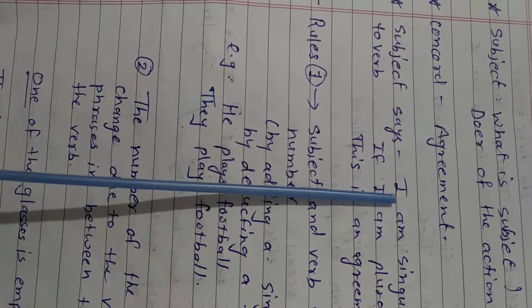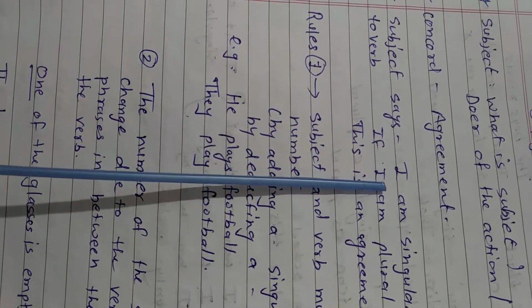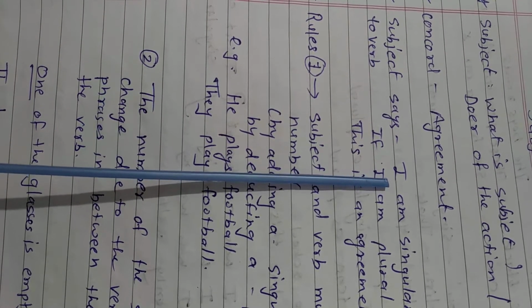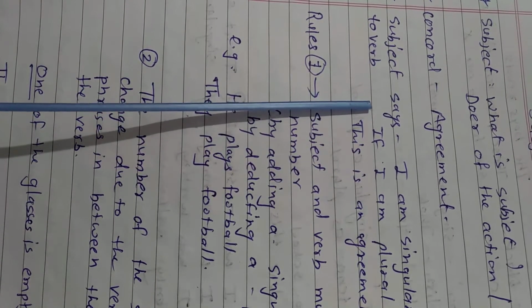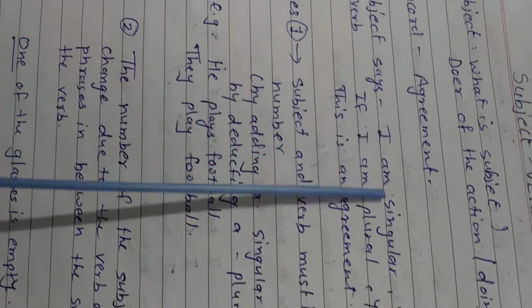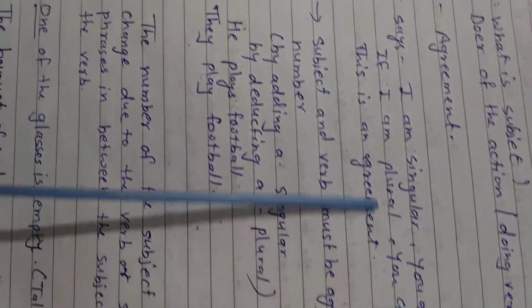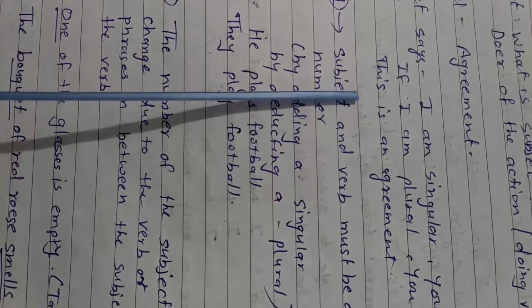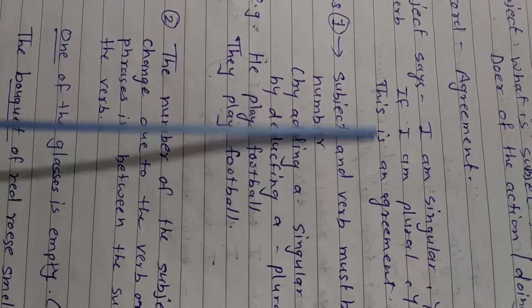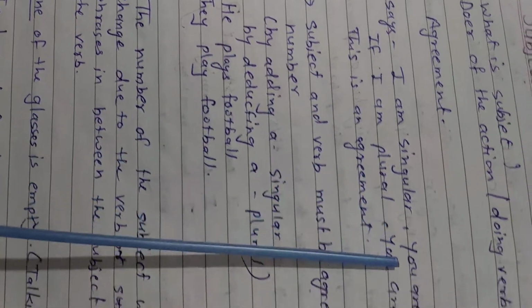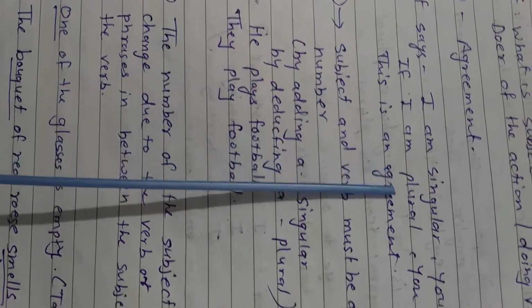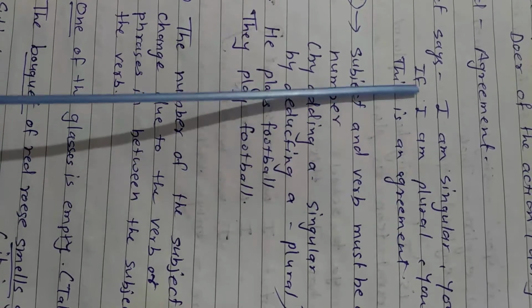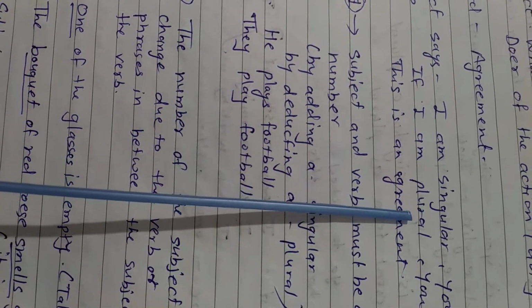That is agreement. Sometimes you make agreements with your friends: I'll come at 7 o'clock, you also come at 7 o'clock. So that is the agreement. Subject says to verb: I am singular, you are also singular. If I am plural, you are also plural. This is an agreement. When the subject is singular, the verb is singular. When the subject is plural, the verb is also plural. So that agreement is decided between subject and verb.